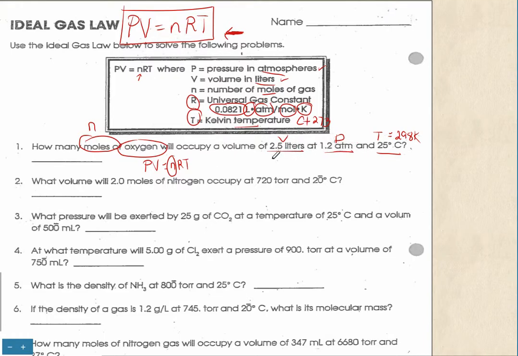So we're now going to plug in the numbers. So pressure is 1.2. The volume is 2.5. The N is what we're looking for. That is X. R is 0.0821, and temperature is 298. All right. You do all the math there and divide both sides by the number next to X.